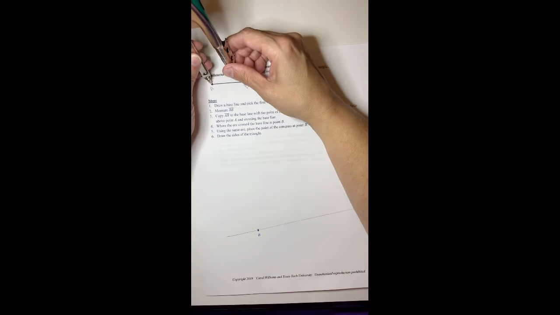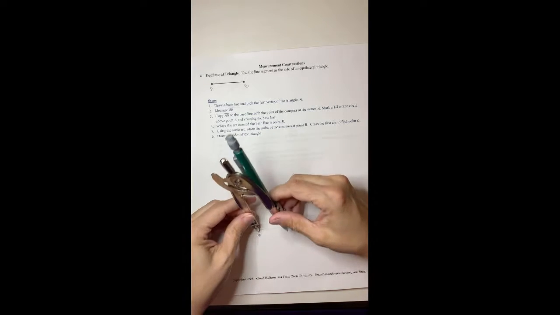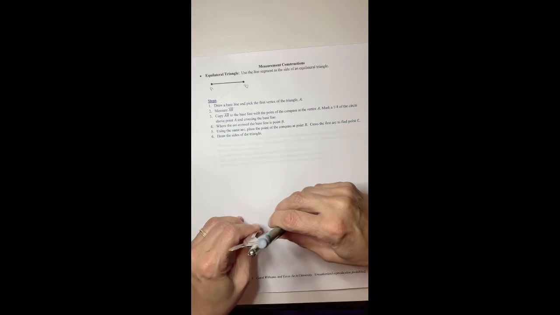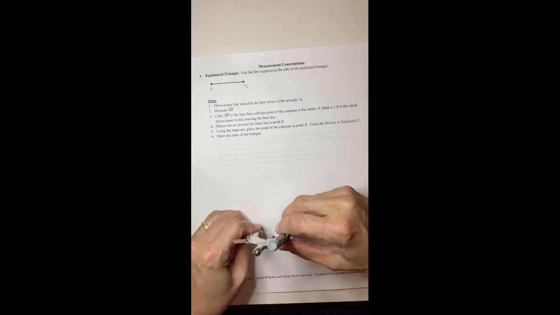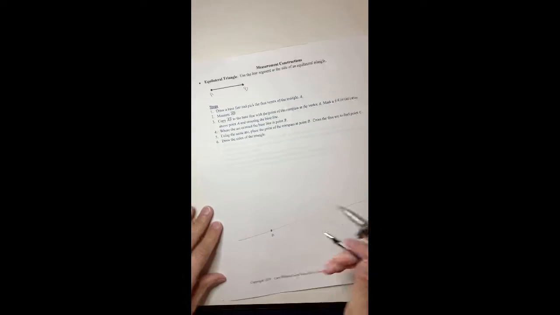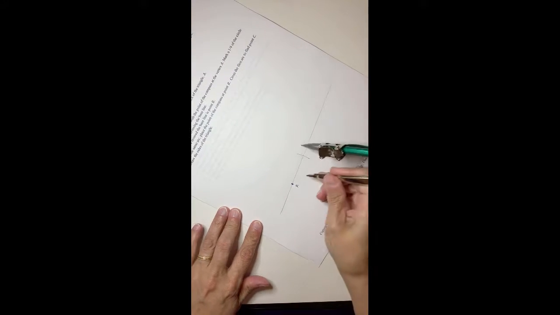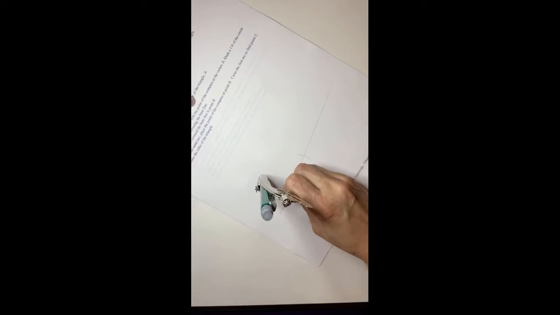Now what I'm going to do is go up here and measure my line segment AB. Come down here to A, and I'm copying that line segment. We've already talked about how to copy. But this time, I'm going to rotate this just a little bit. Instead of just crossing the line, I want to make the arc 40. I want to make it a quarter of a circle. All right?